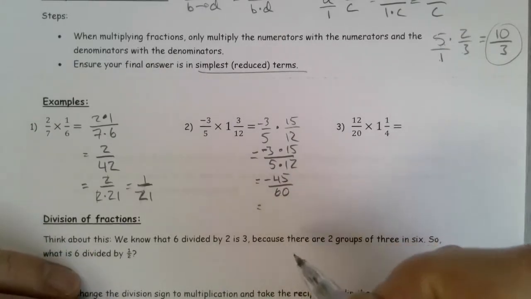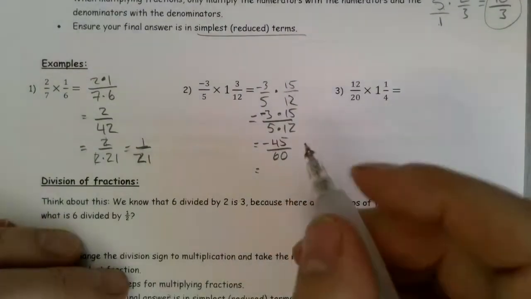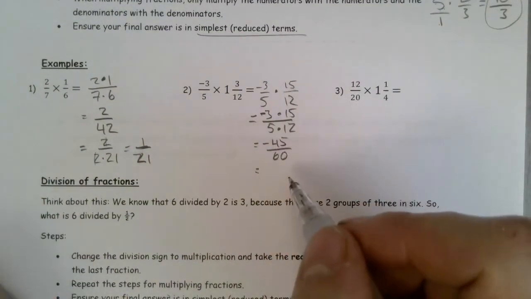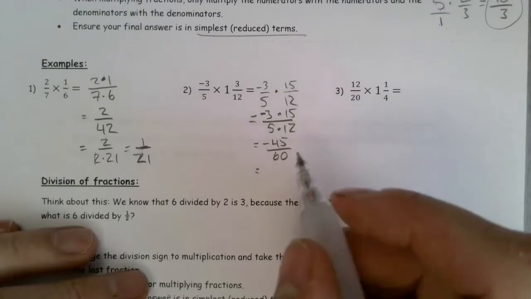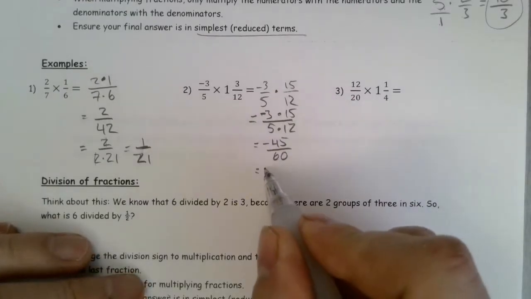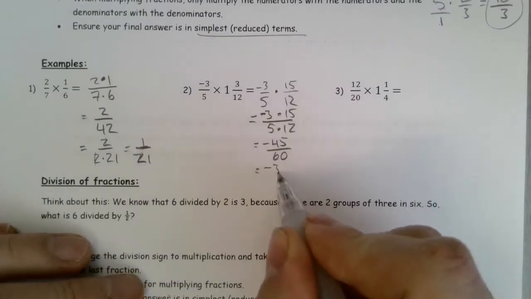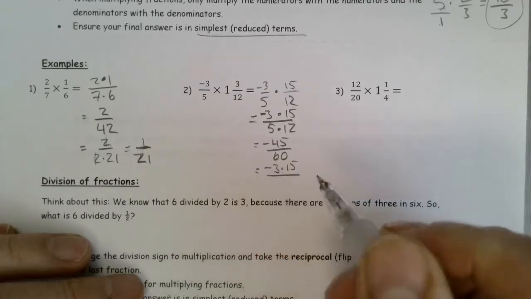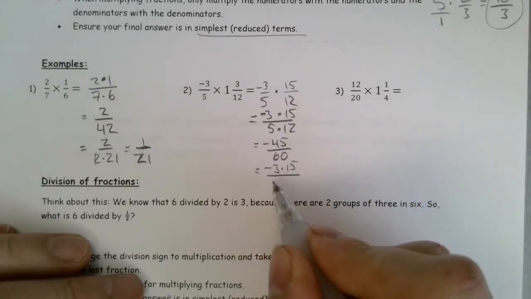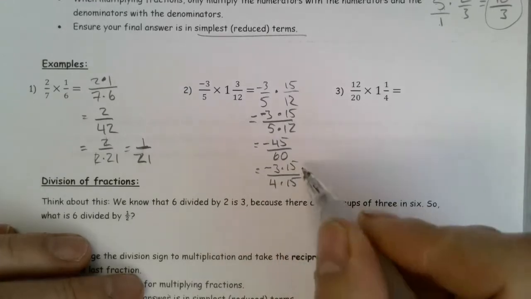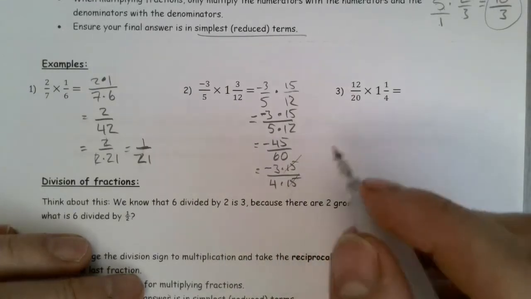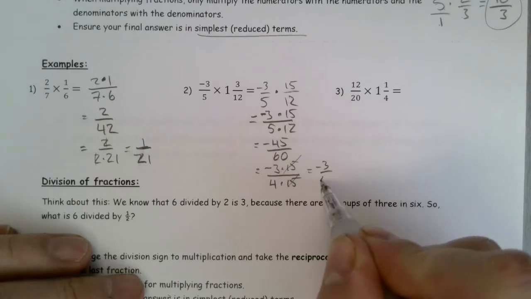After playing with this a little bit, I'm going to notice that there's a common 5 to both of those, and actually there's a common 15. So this is going to be negative 3 times 15 over, what is that? That's going to be 4 times 15. The 15s will cancel. It's like 1 over 1, and I'm going to be left with negative 3 quarters.